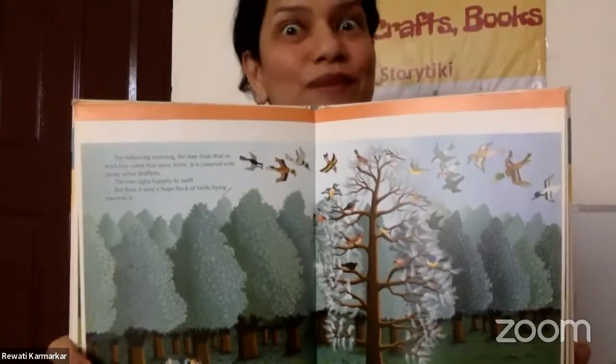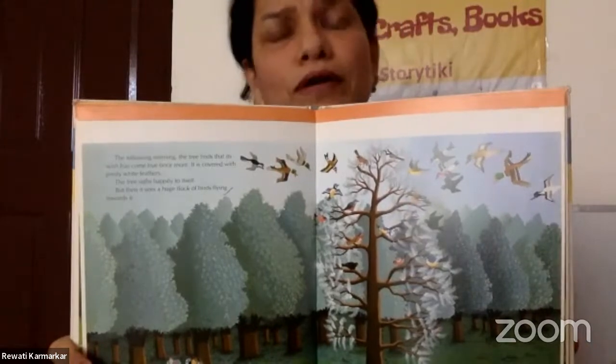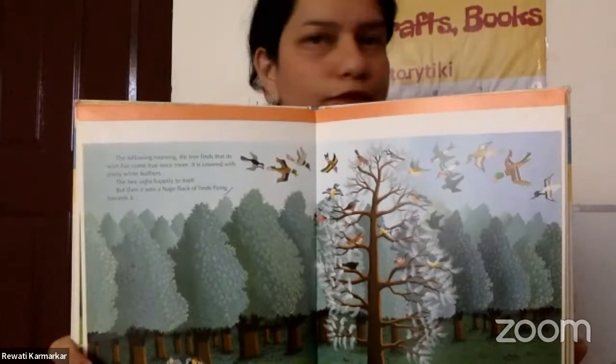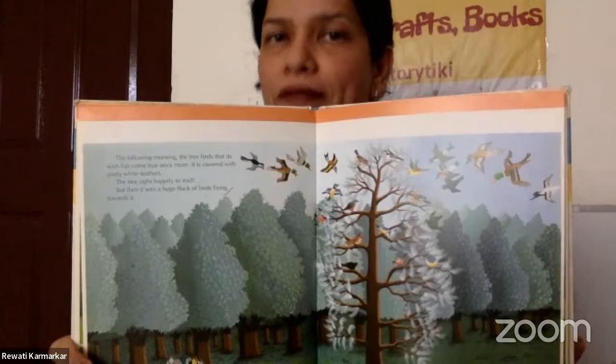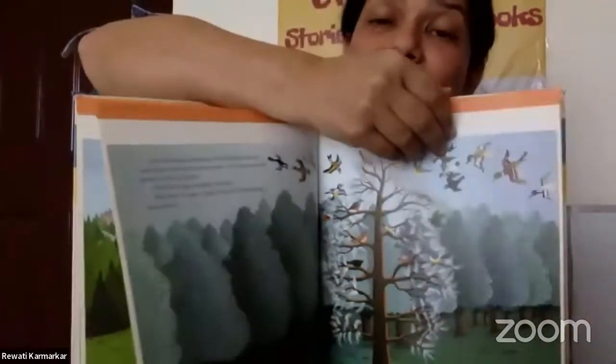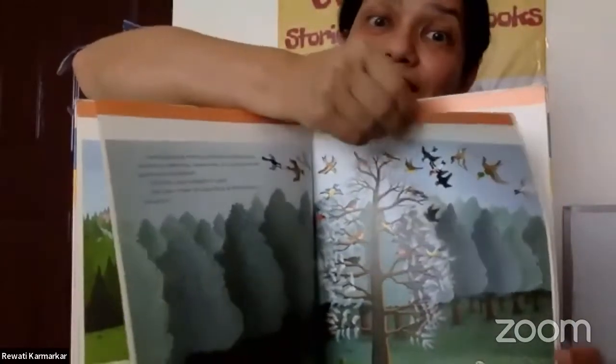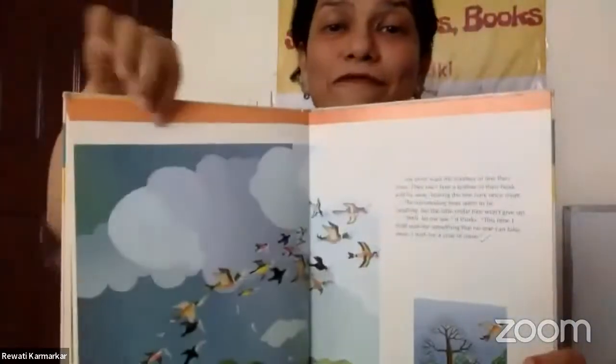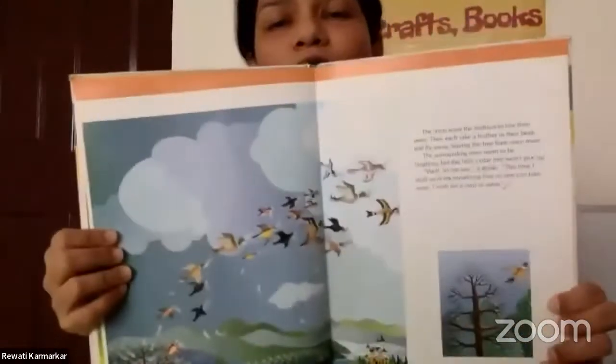The birds thought, wow, we'll take these feathers and put them in our nest, so our eggs will be warm and baby birds will be warm. Uh-oh. So one by one, the birds plucked out the feathers from the tree and flew away with all the feathers.